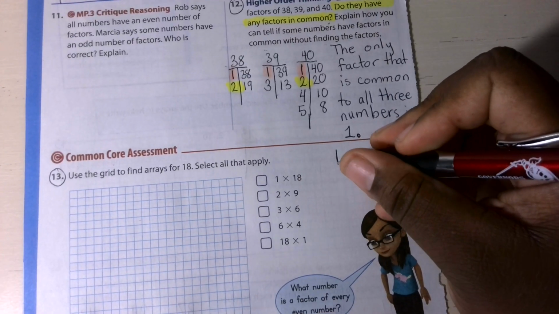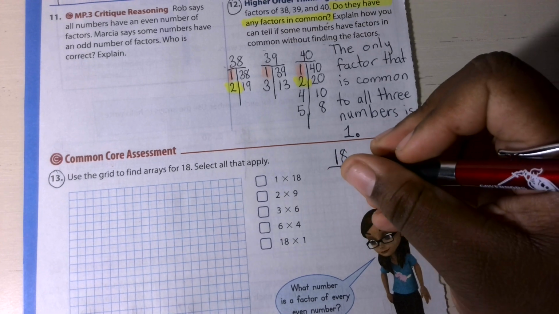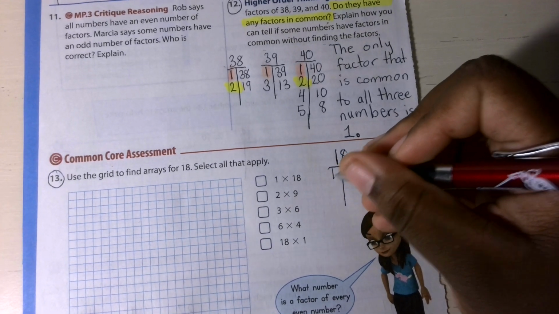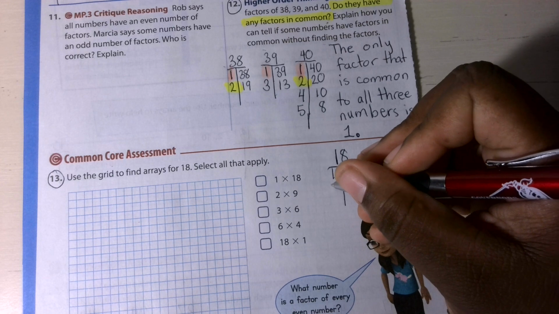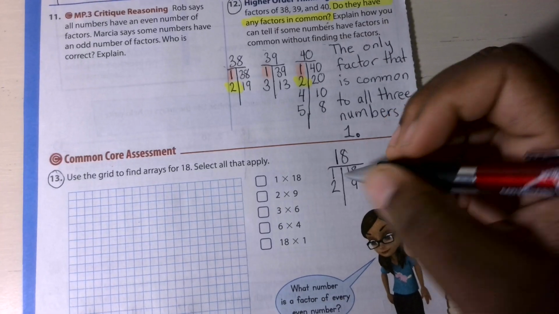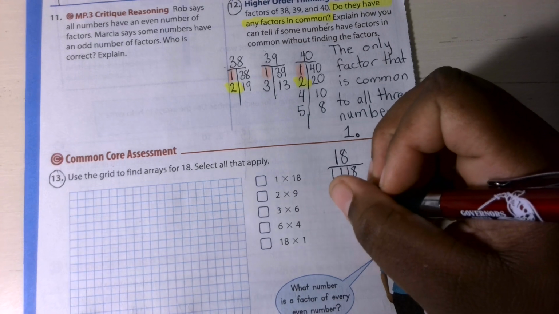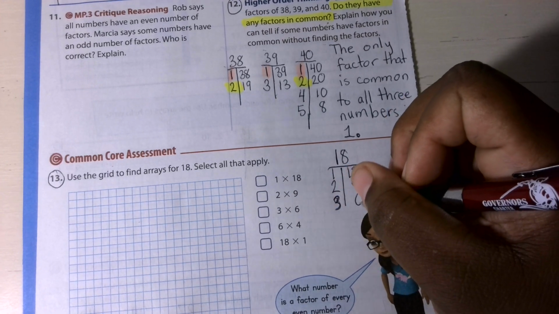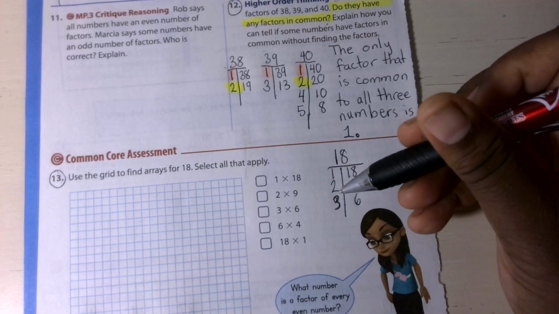And then it says use the grid to find arrays for 18. So I'm first going to factor 18. Where do I start? 1 times 18. Is it even? Yes. 2 times 9. Is 3 on the list? 1 plus 8, 9 is a multiple of 3, so yes. 3 is on the list. It's 3 times 6.